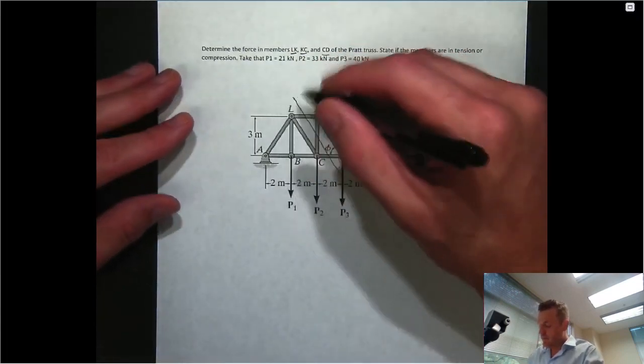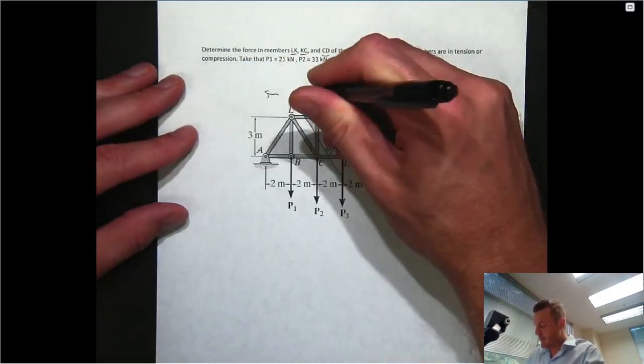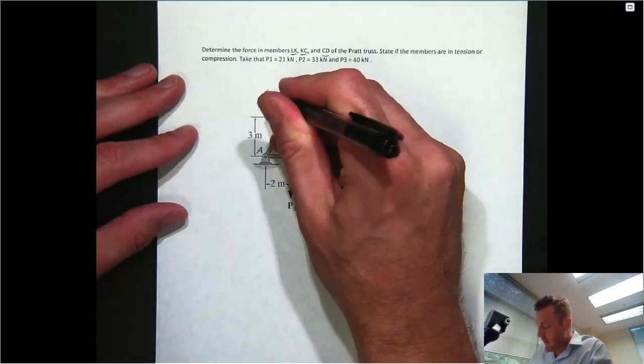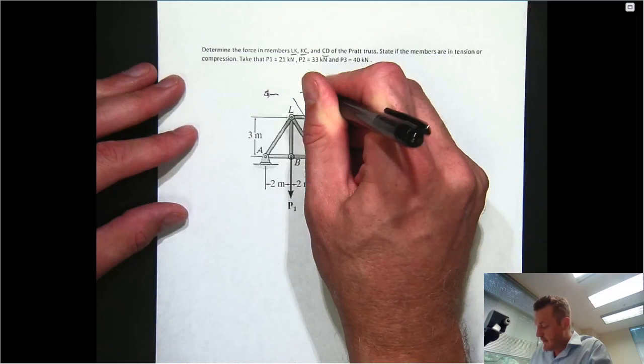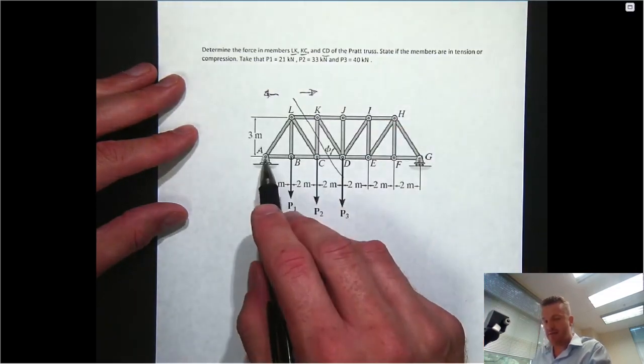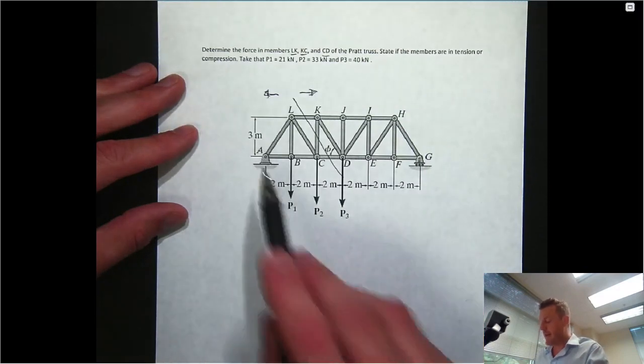So if I were to break this into a left part and a right part, hopefully the first thing you notice is the left part of this free body diagram will have 3 unknown forces associated with the 3 members that we partitioned. But in addition, it's going to have this unknown reaction force at A.